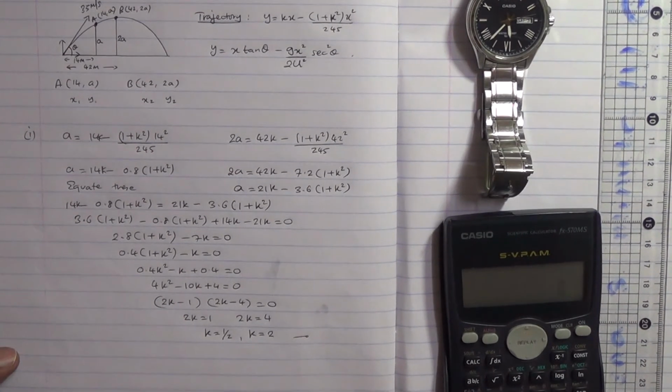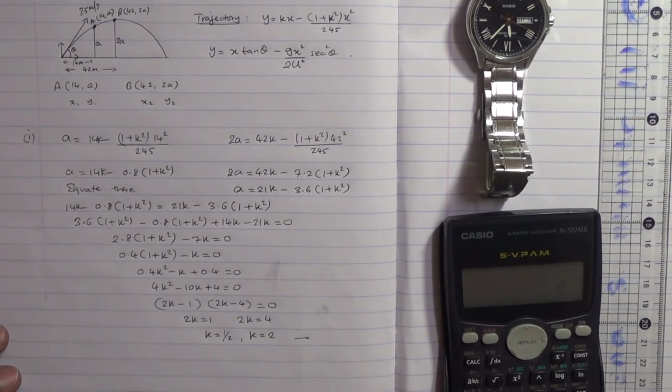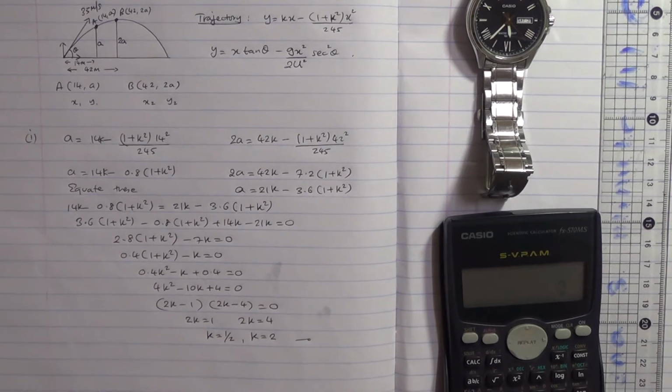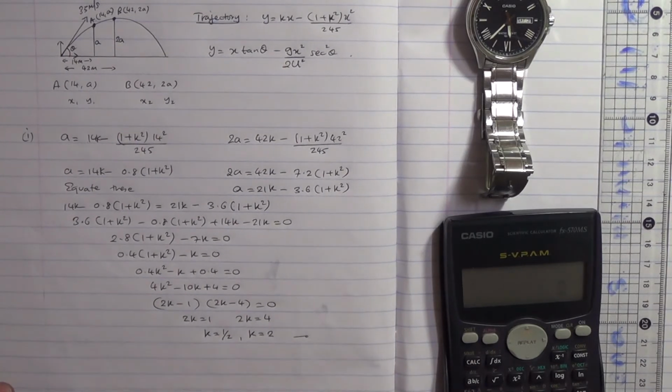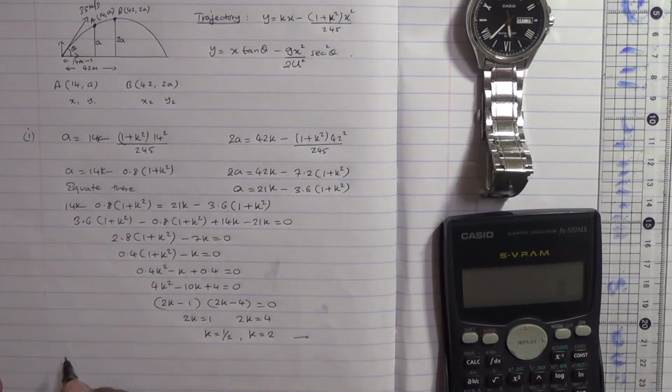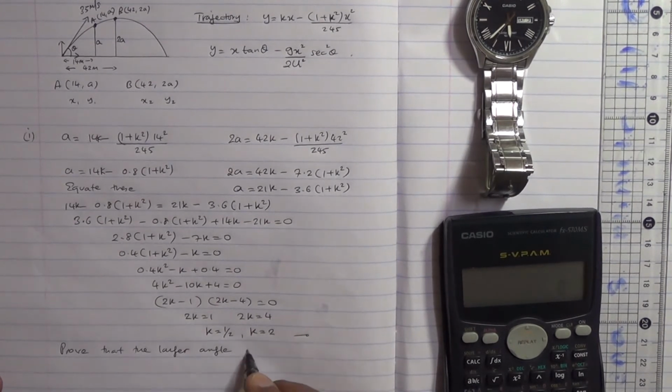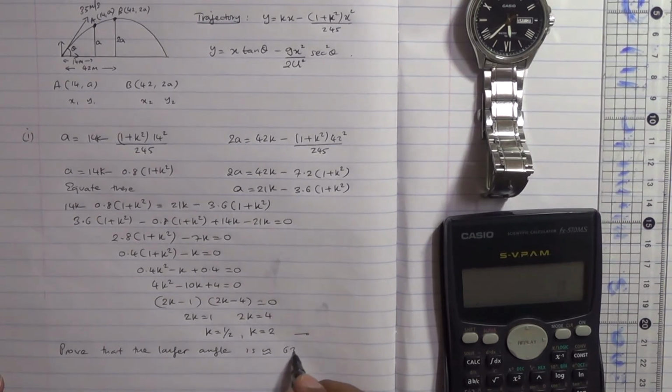Now, we also need to prove that the larger of the two possible angles is approximately 63.435 degrees.